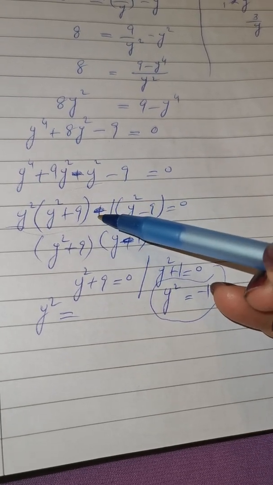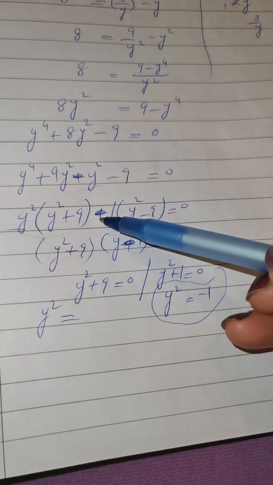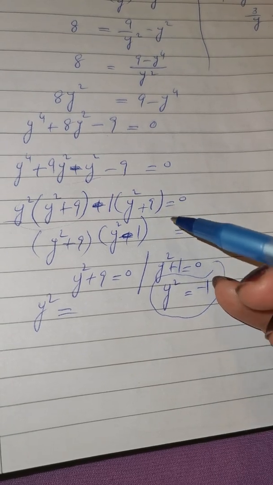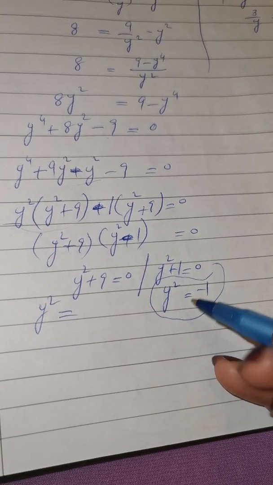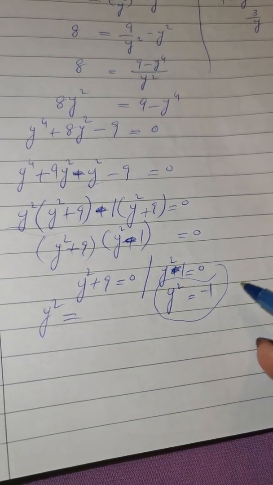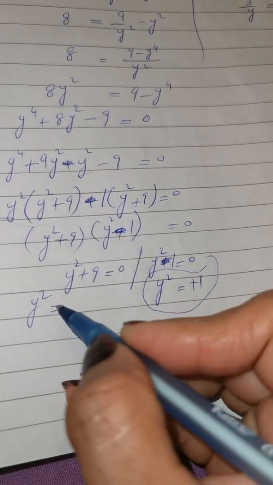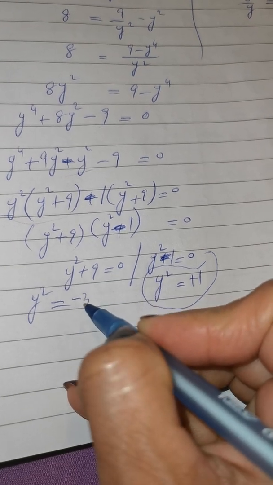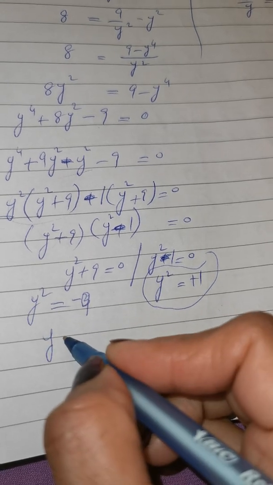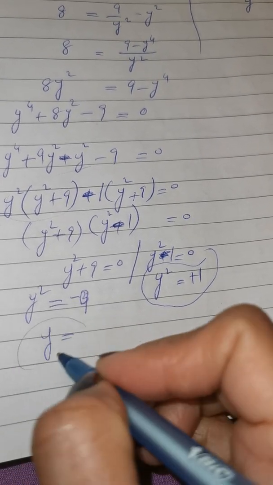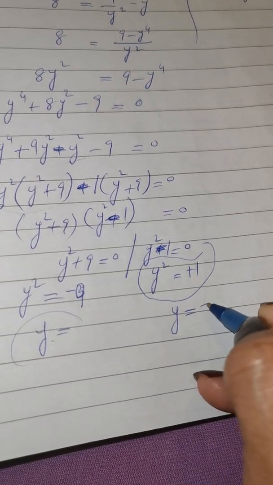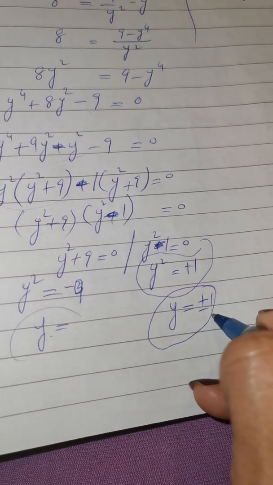When I take minus 1 as common, it will give me y square plus 9 here, right? Here y square minus 1. So this value will be plus and this value will become minus 9, sorry, minus 9. So this value will be imaginary here. We will omit it, but this value will be plus minus 1. We will use this value, right?